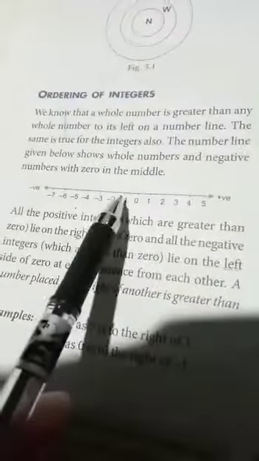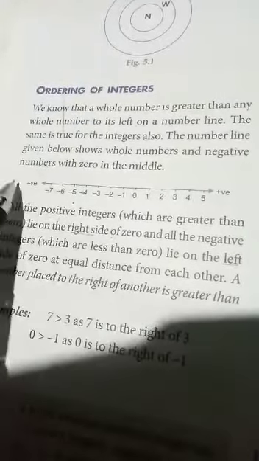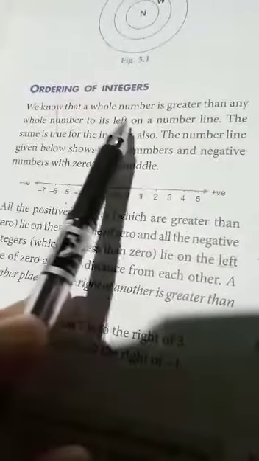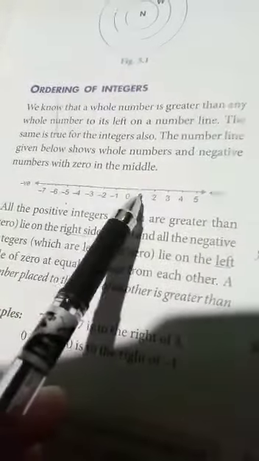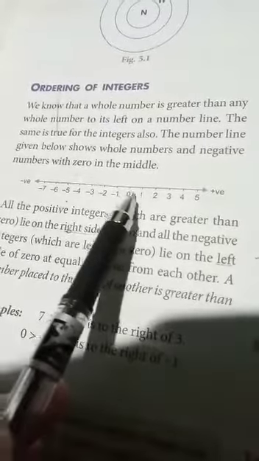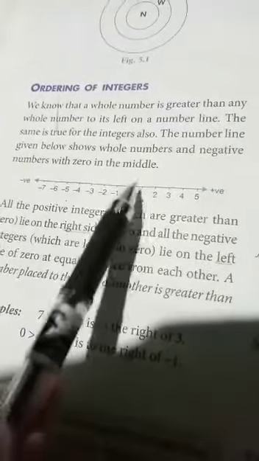Okay? So now we'll see the order. That means which one is greater, which one is lesser. So here I already told you, we have 0 in the middle. Towards the left you have negative. Towards the right you have the positive. A whole number is greater than any whole number towards the left. So if you compare numbers, which one is greater? Remember, if you turn towards the left, that number will be smaller. If you turn towards the right, that number will be larger.